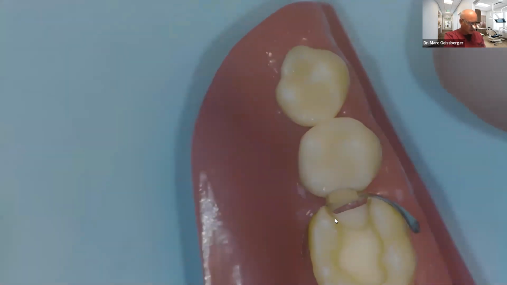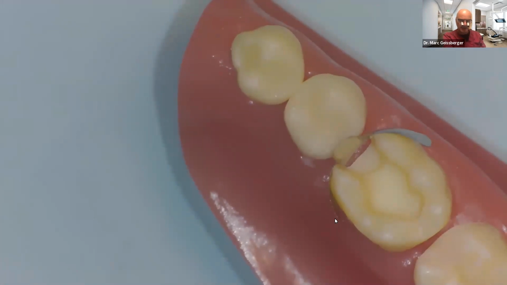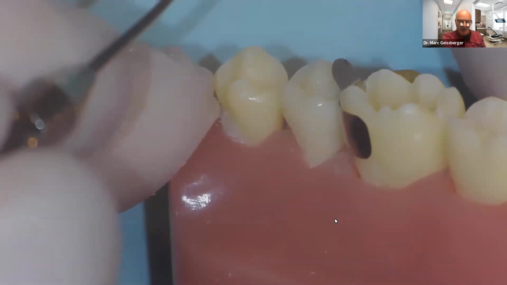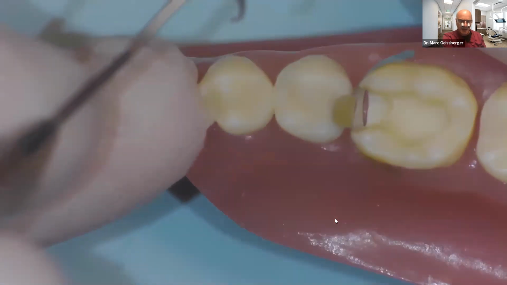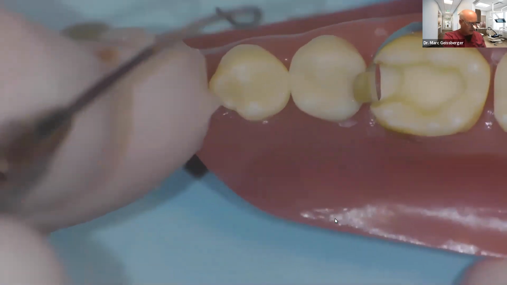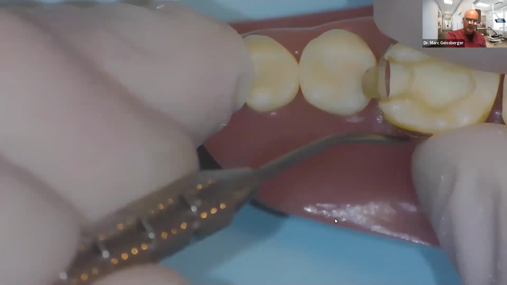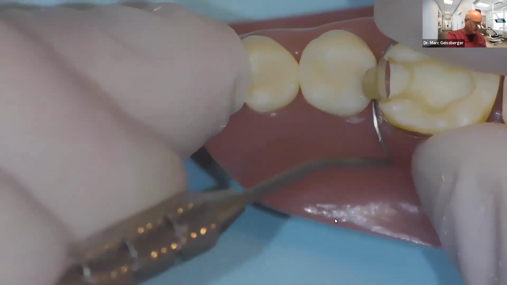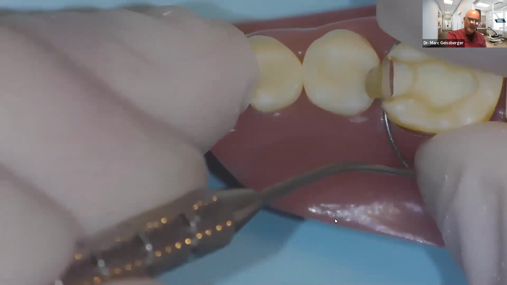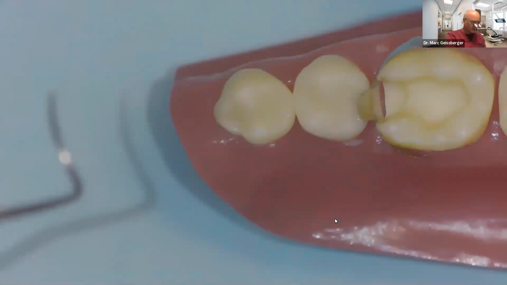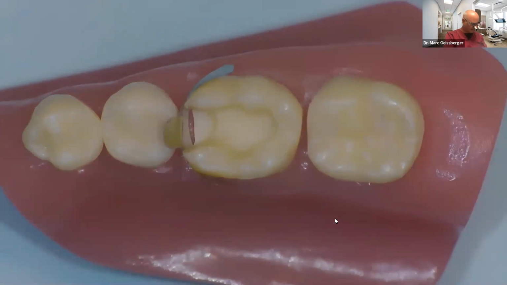I want the band at a height so that the curvature that is presented in these bands, and I'm going to point that out to you, there's a little curvature at the top of this band right here, and that curvature provides us our marginal ridge. Now, what you can see is cervically I'm open. So I'm going to come in here now with my wedge. I'm going to wedge this, and I'm going to compress that against the gingival aspect of this tooth.